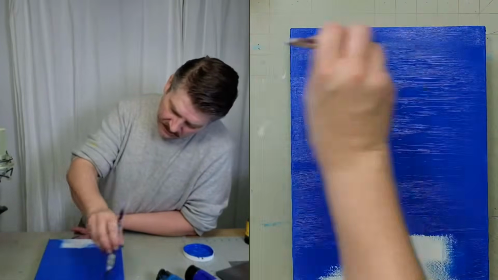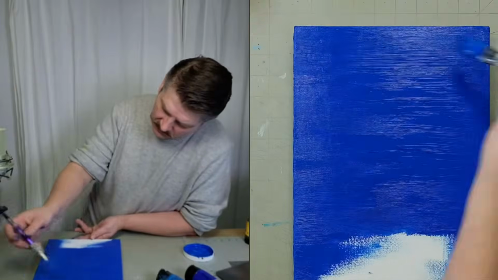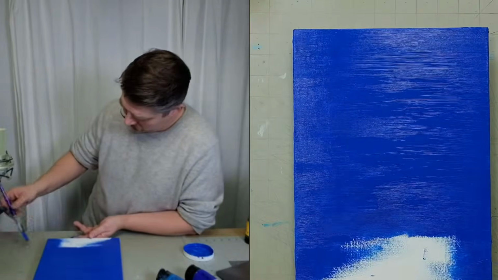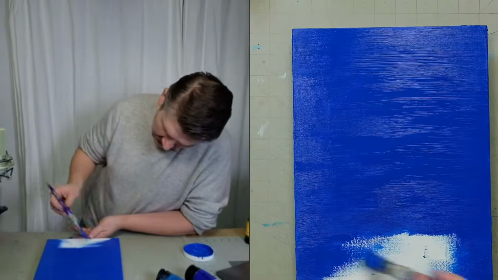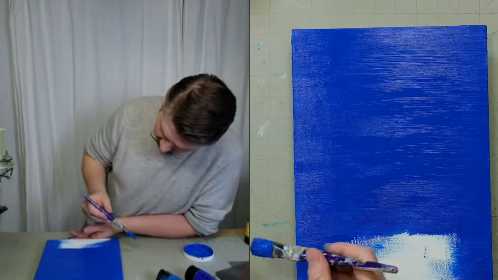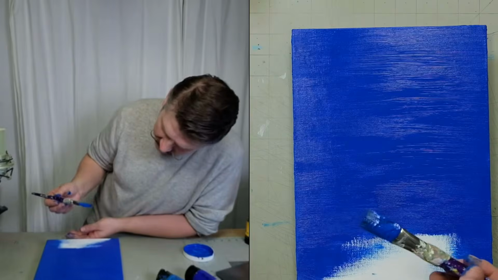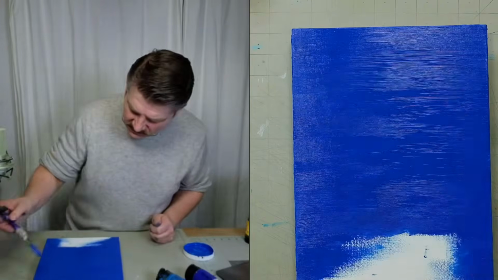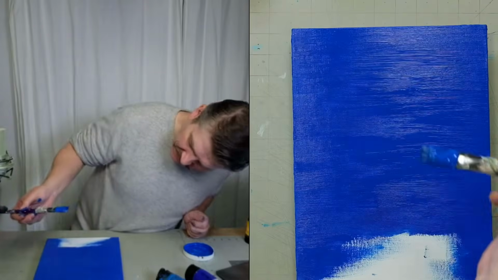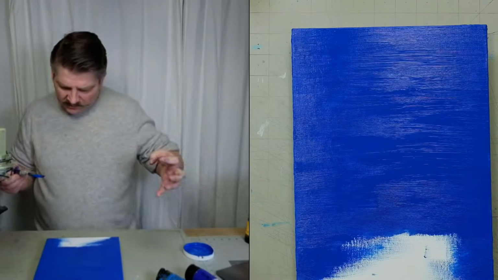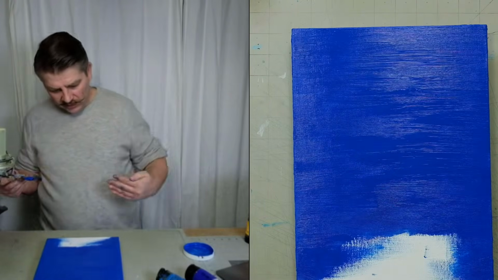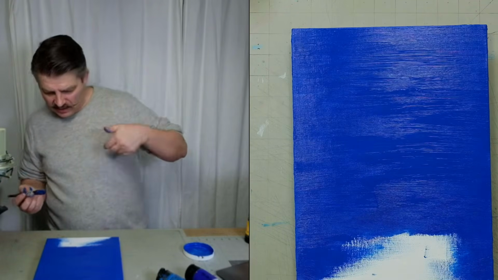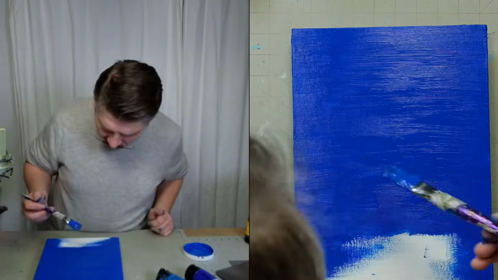Okay, so I've got maybe 10 more seconds to do this, and then I've got to quit because the paint is starting to dry. When it starts to dry, it starts to pull the paint, and that can make for some unhappy results. It looks like when you leave milk out to dry overnight and you get that kind of skin. You'll see that start to form here.